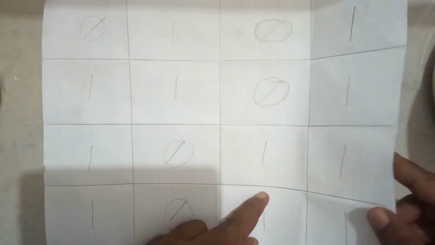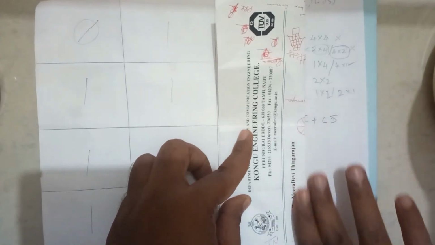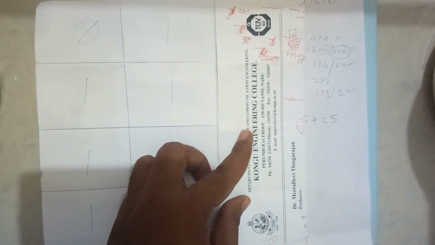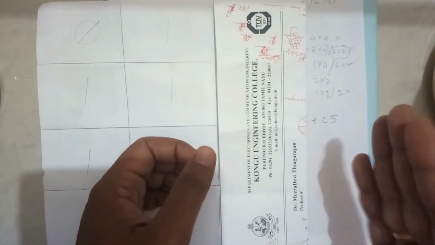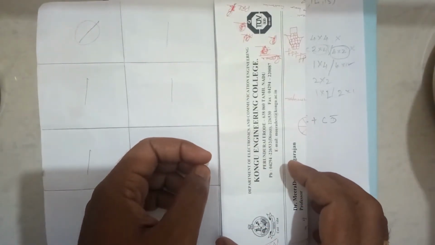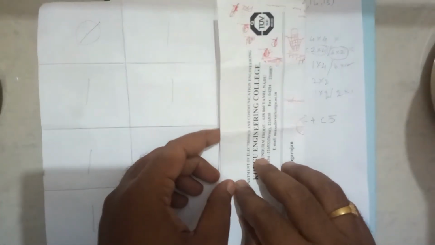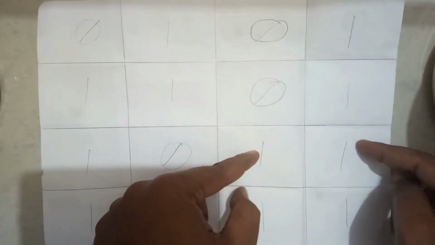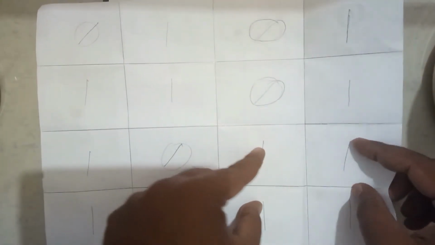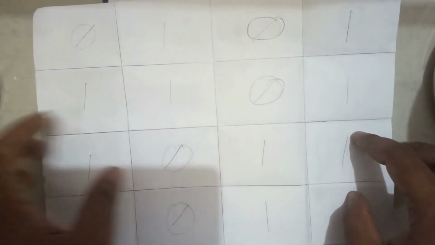If I fold like this, there will be no bumps or anything, it can be easily folded. So when I fold this way, this one and this one and this one and this one can be combined together, so I can make this another group.